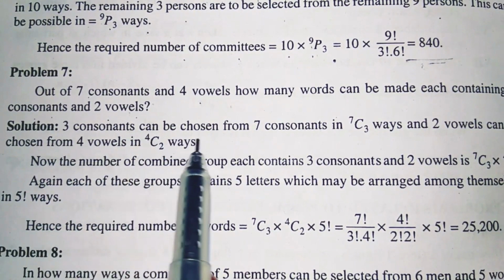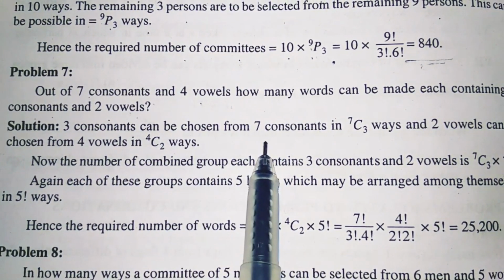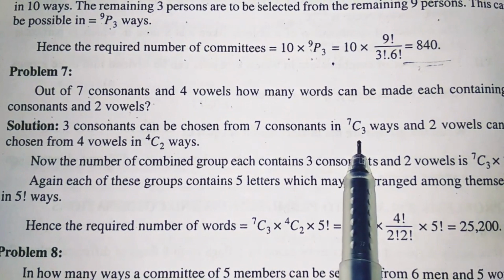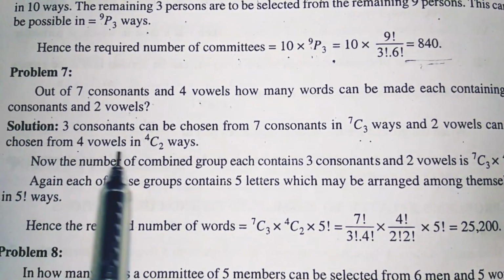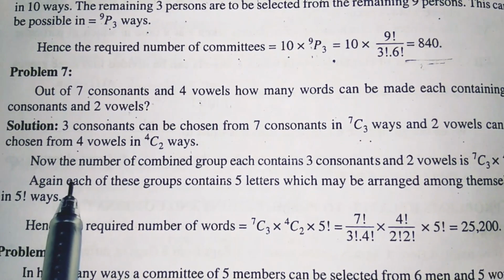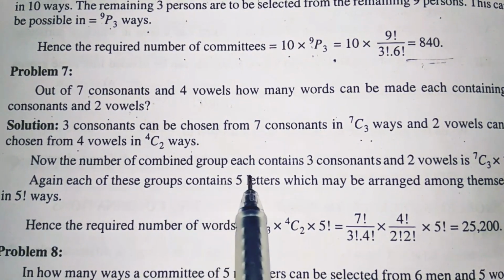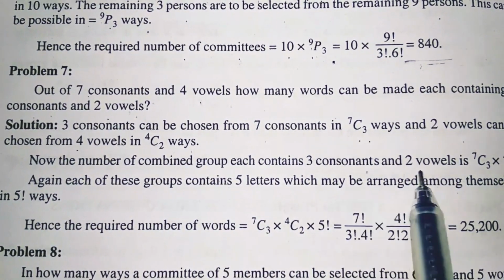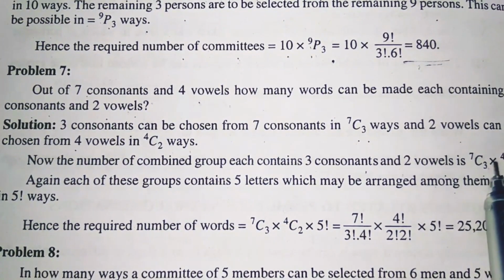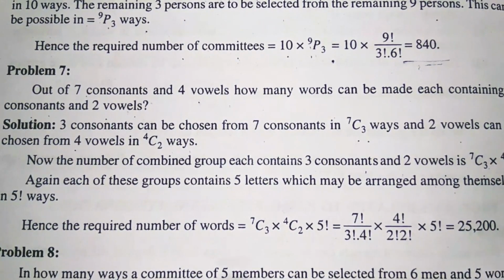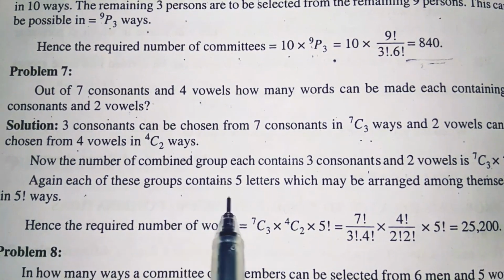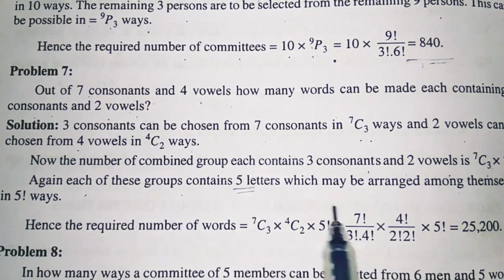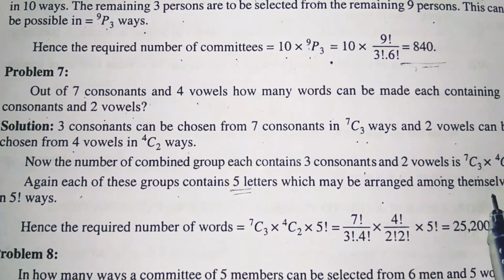So, 3 consonants can be chosen from 7 consonants in 7C3 ways, and 2 vowels can be chosen from 4 vowels in 4C2 ways. Now, the number of combined groups, each containing 3 consonants and 2 vowels, is 7C3 cross 4C2. Hence the result. But again, each of these groups contains 5 letters which may be arranged among themselves.